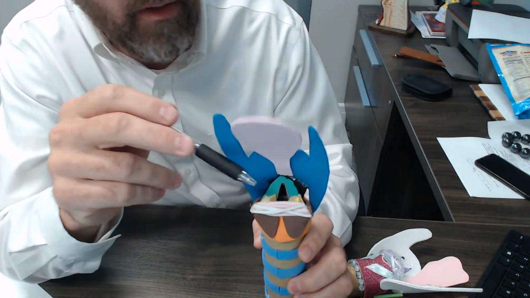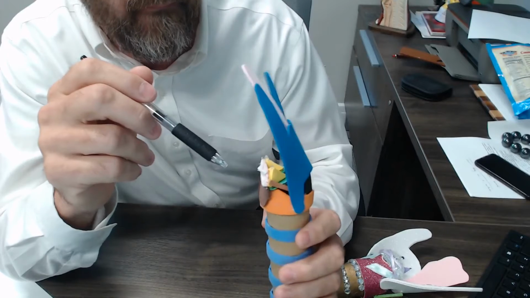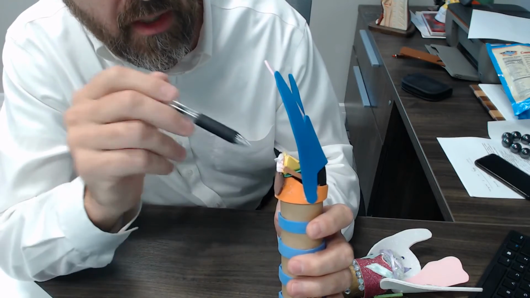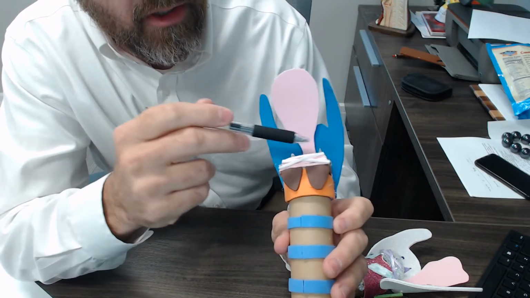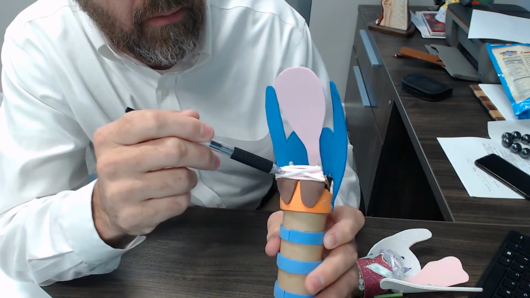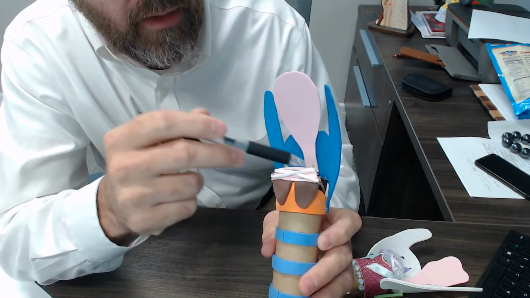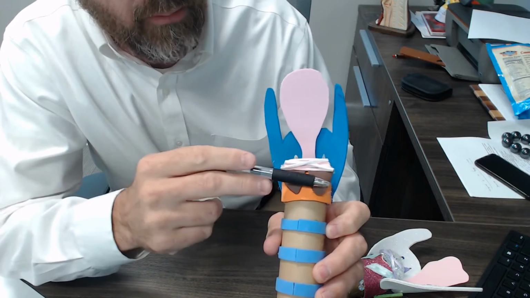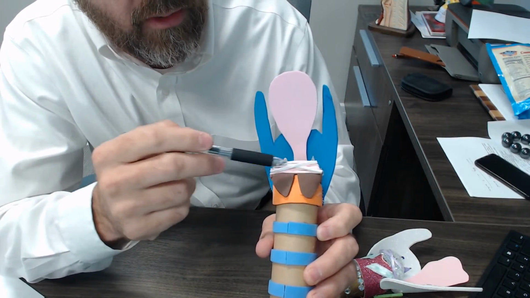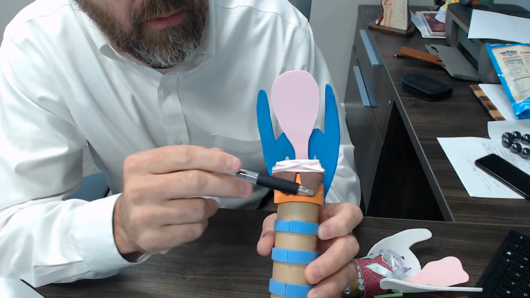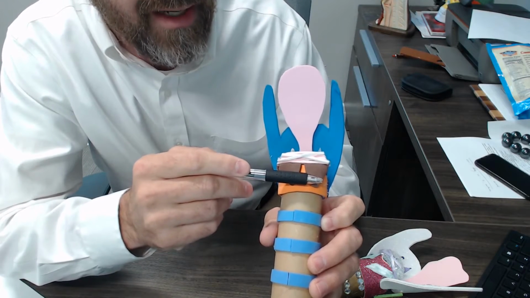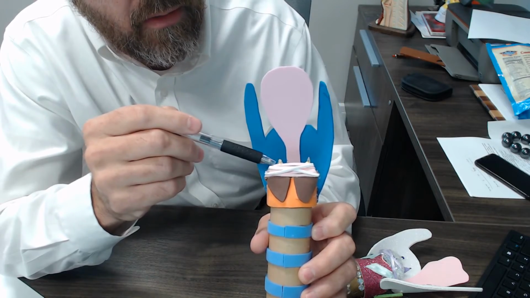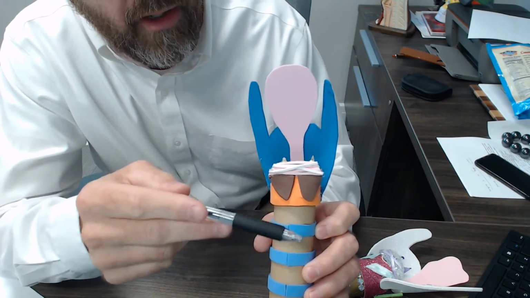So notice that you have the arytenoids glued on top of the cricoid, and the transverse and oblique muscles are running between the arytenoids. A common mistake that students make is they'll take the transverse and oblique interarytenoids, and they'll glue them on top down here, and that makes no sense.